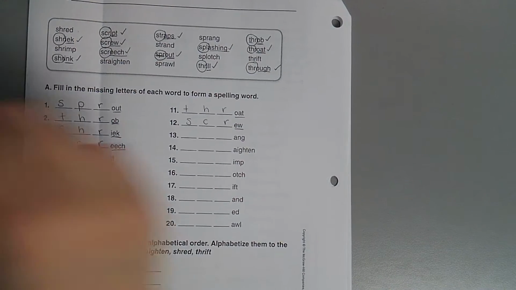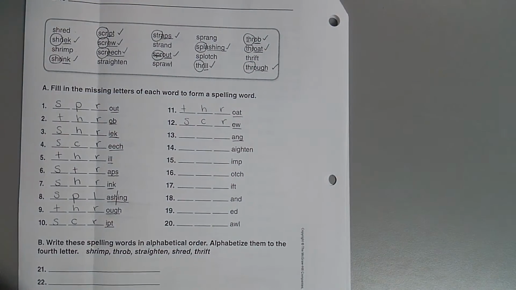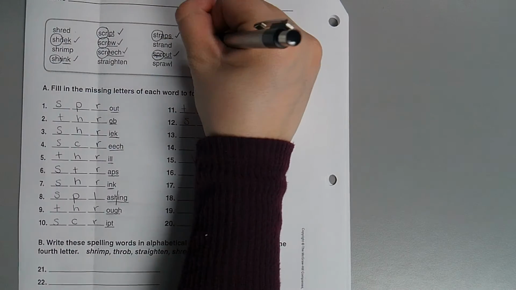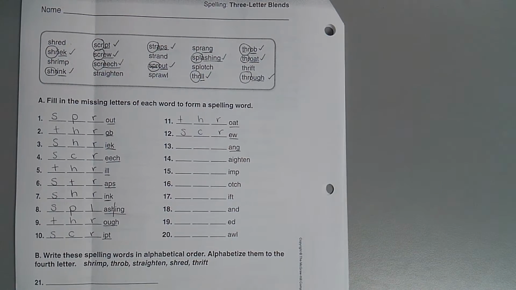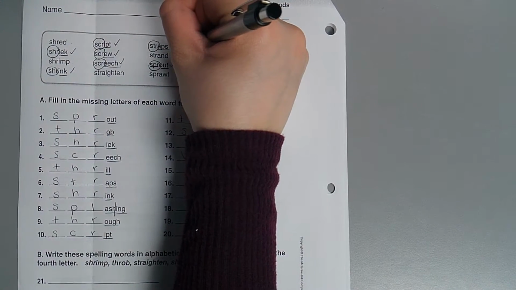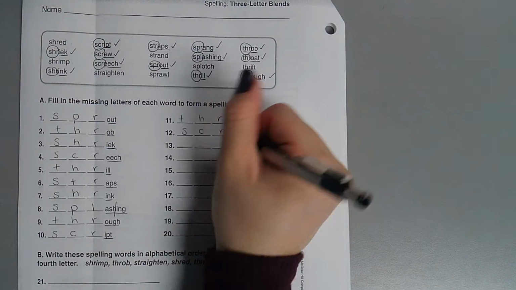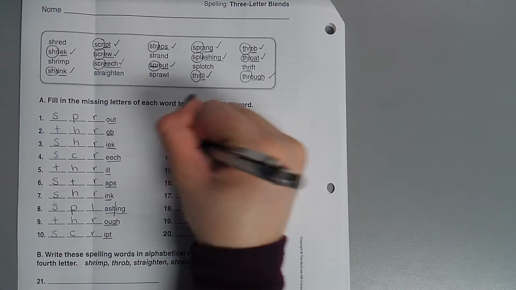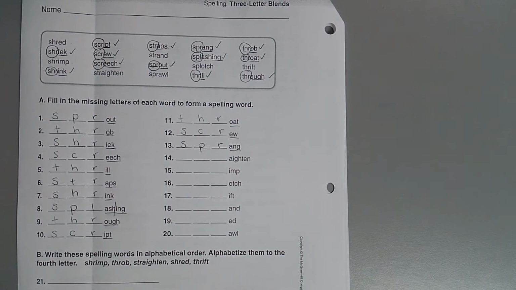Number 13, ang. The same ending as that for our vocab is spraying. So the S, P, and R at the beginning of it would be spr, spraying, spr. Number 14.